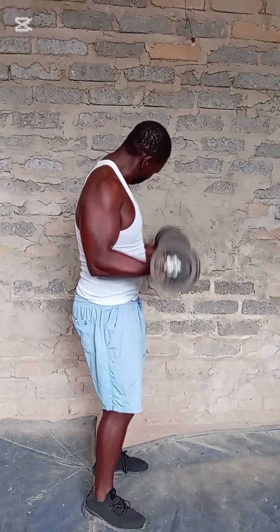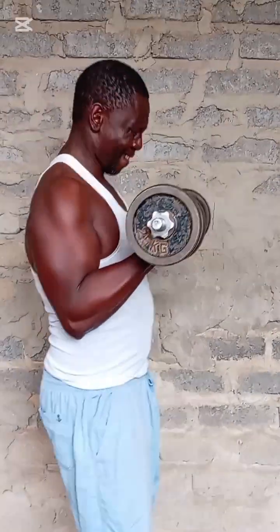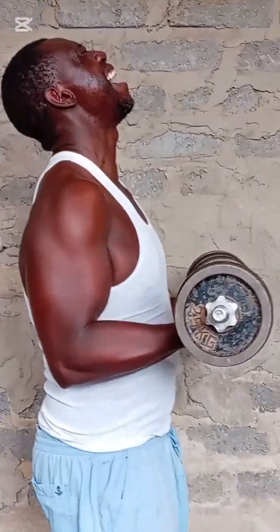The lowering part should be slow. 7. The lowering part should be slow. 8. 9.